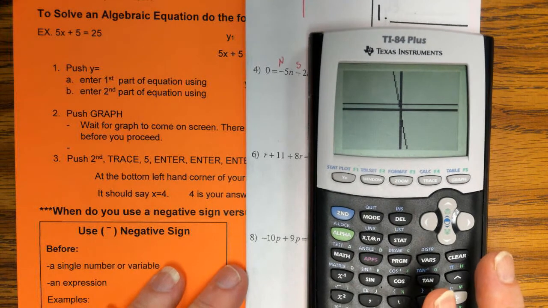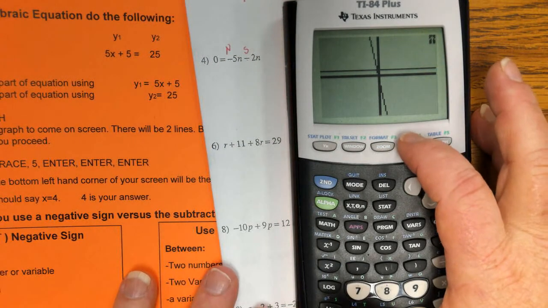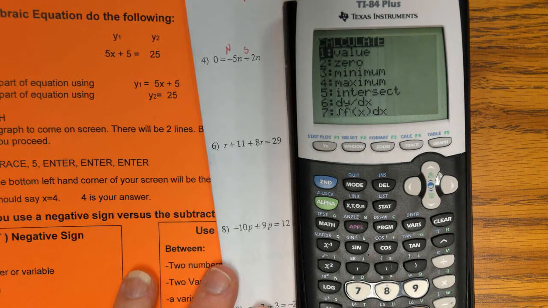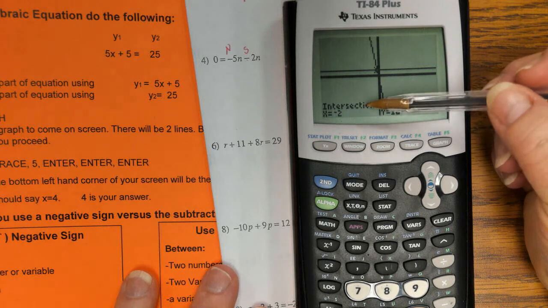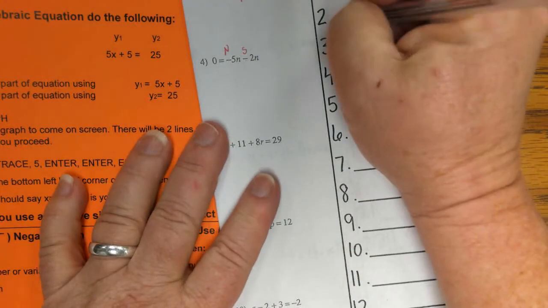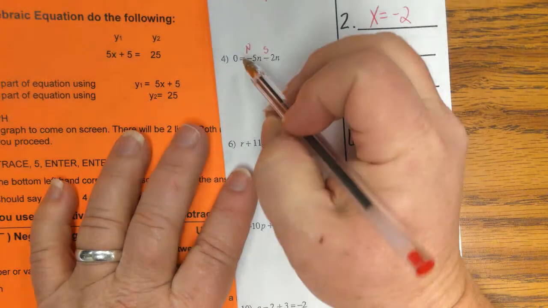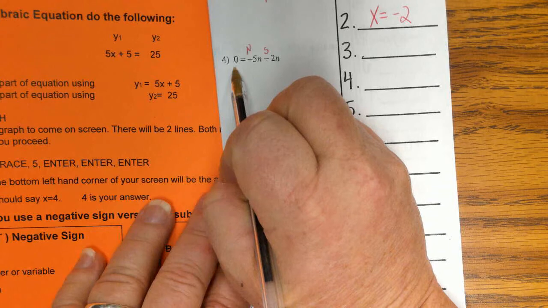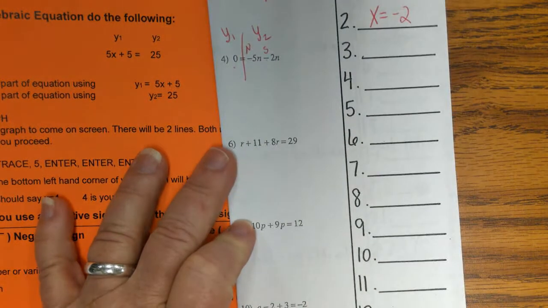Okay, and so then I've got my 2 lines, and then it says push second key, trace, which is right here next to graph, and we want the intersection, so we want 5, and enter, enter, enter, and it'll say intersection, not anything else, and my intersection is where x is equal to negative 2. If it has a 0 here, then that's all you put in under Y1. So this one you would just put that 0 in, and Y2 is here.